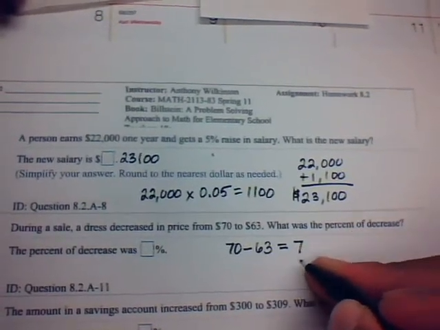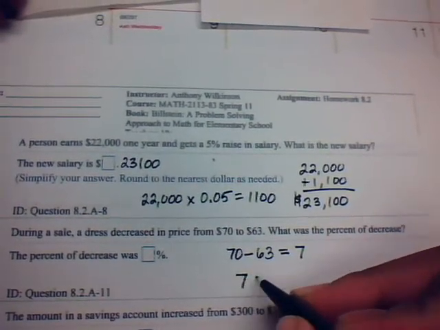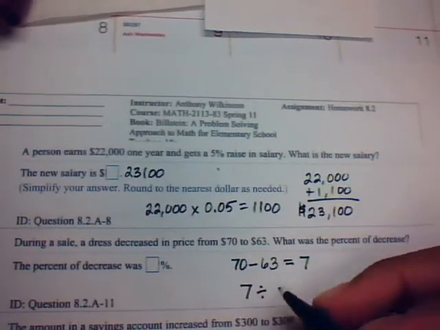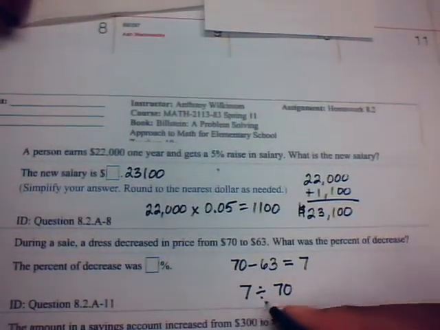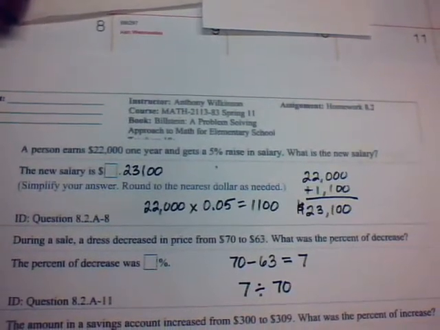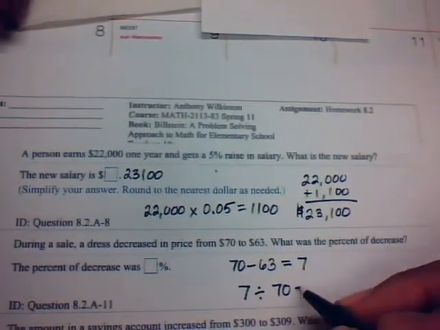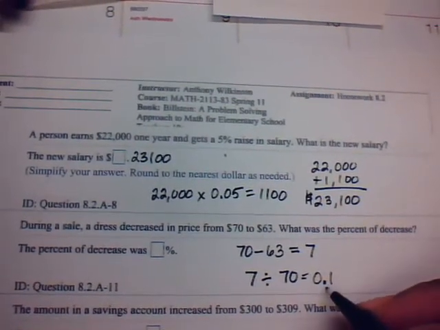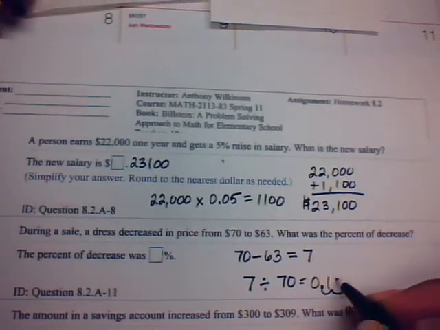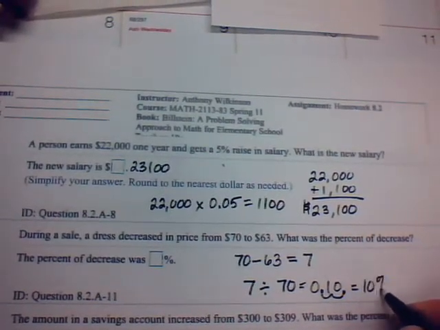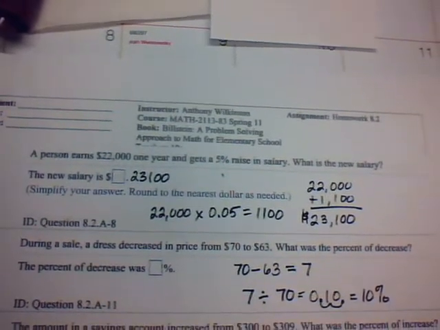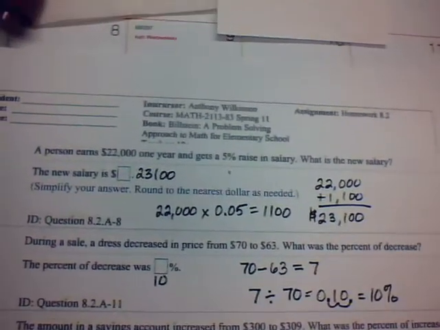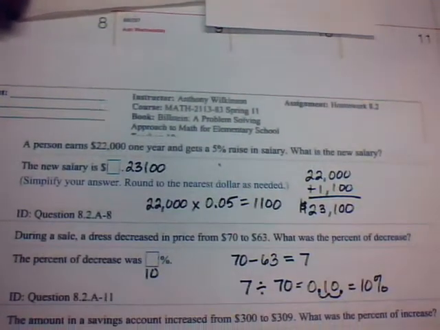That 7 represents the amount of the decrease. We want the percent of decrease. So we take the amount of that decrease and divide it by the original amount. The original amount was $70, so it'll be 7 divided by 70, which as a decimal is 0.1. Now we need to change that 0.1 to a percent. So let's move the decimal point 2 places to the right, and that'll be 10%. So the percent of decrease for this particular dress was 10%.